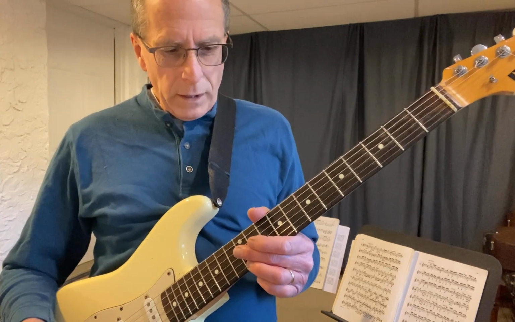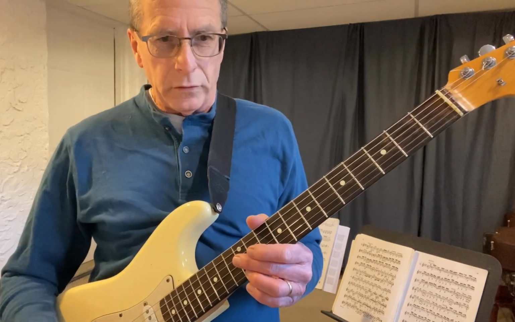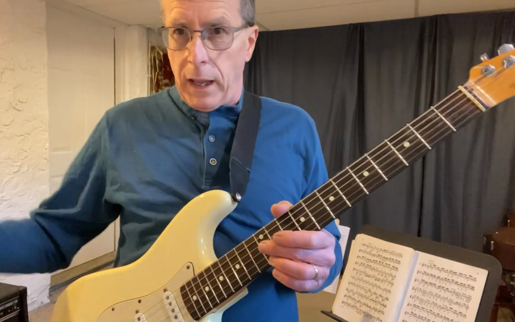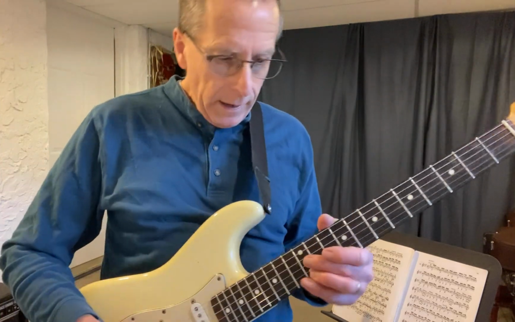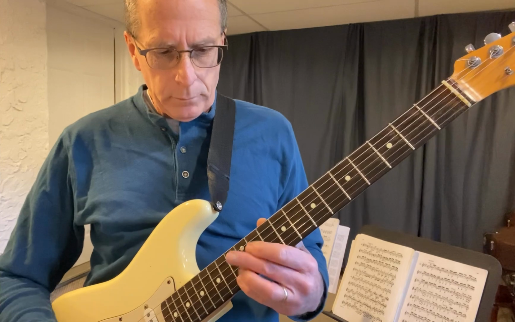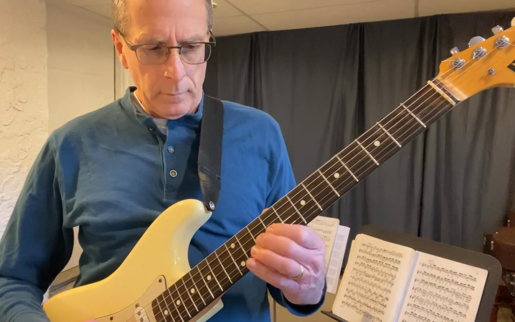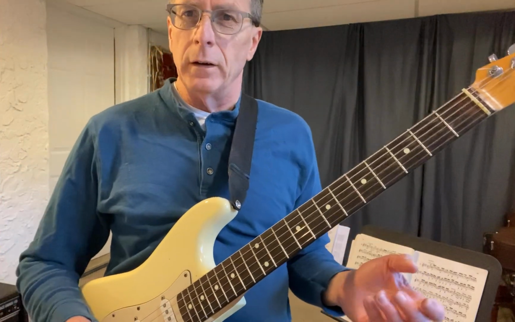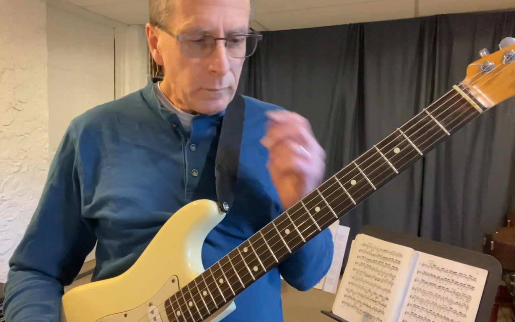And basically you're using the idea of resolving to a note by approaching it from a half step above and going back. It's part of the makeup of that scale, the Phrygian mode.